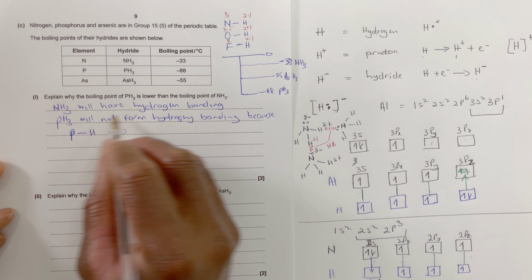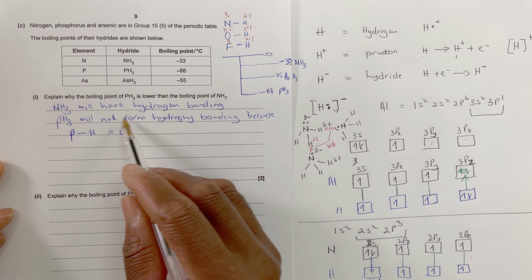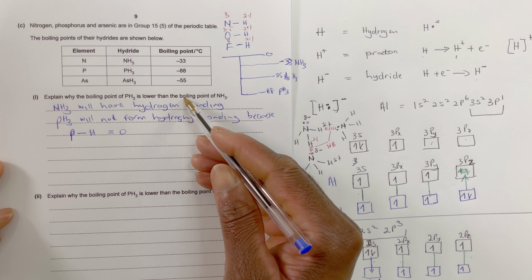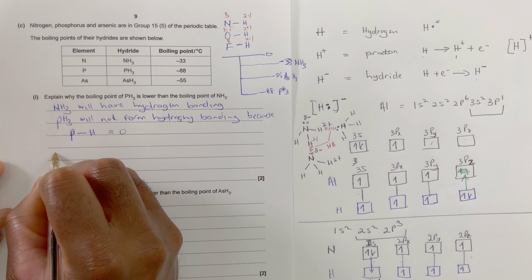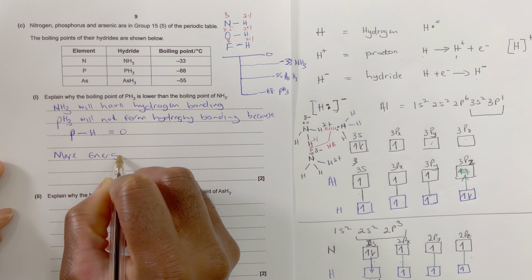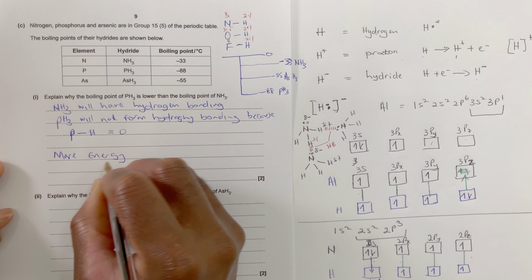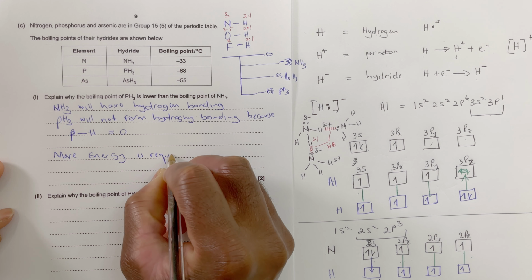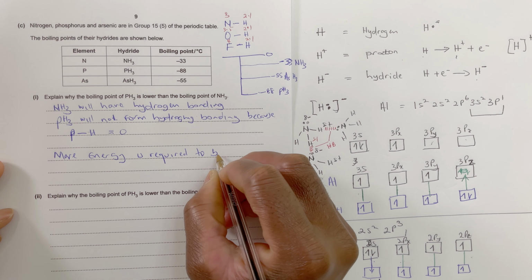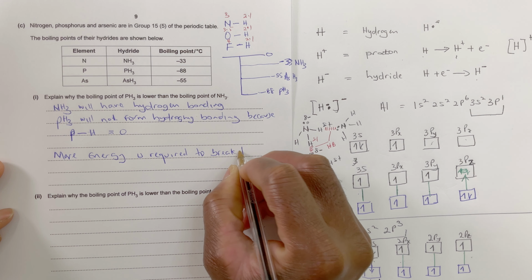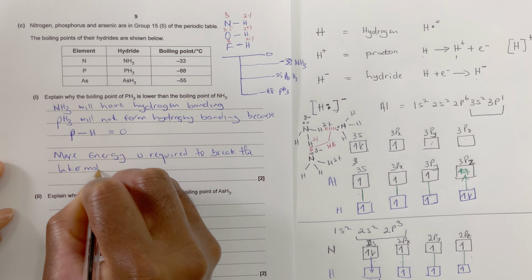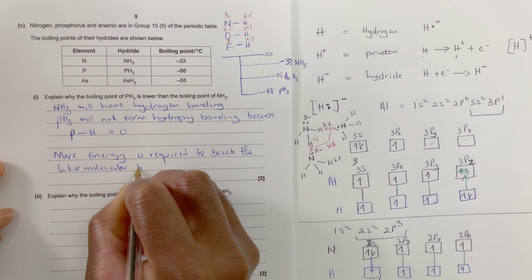If it has hydrogen bonding, that's an extra bond that you have to break. So this one has an extra bond you have to break, hence it increases the temperature. Therefore more energy is required to break the intermolecular bond.